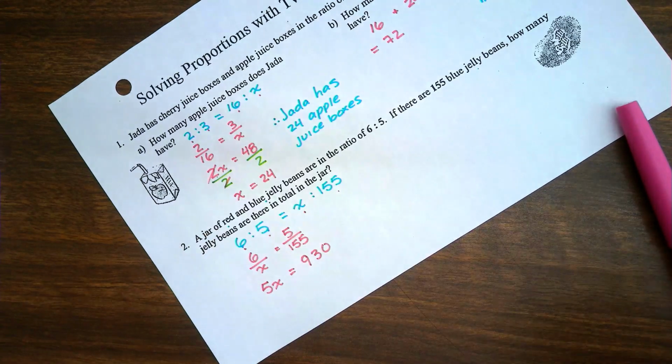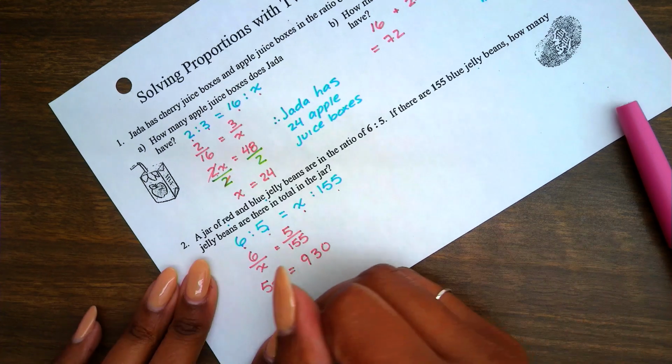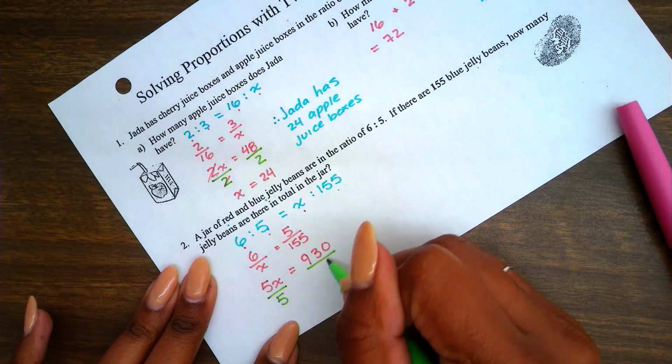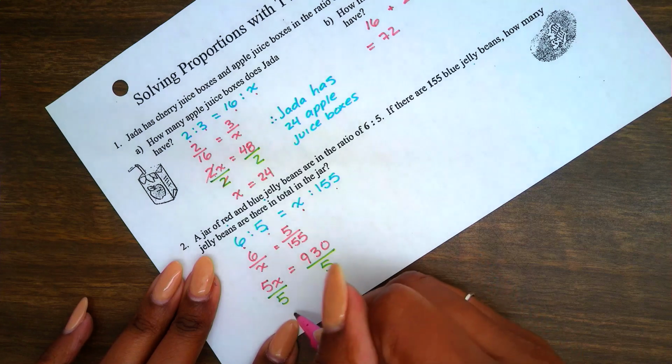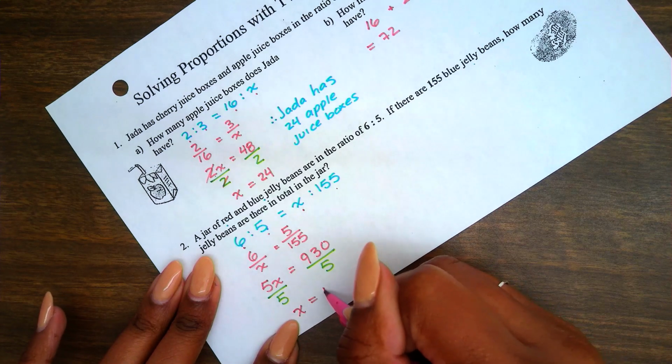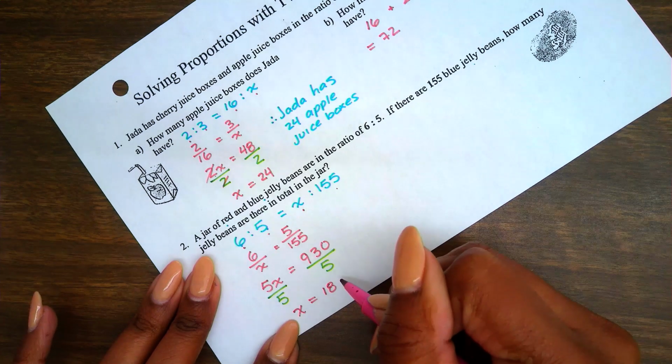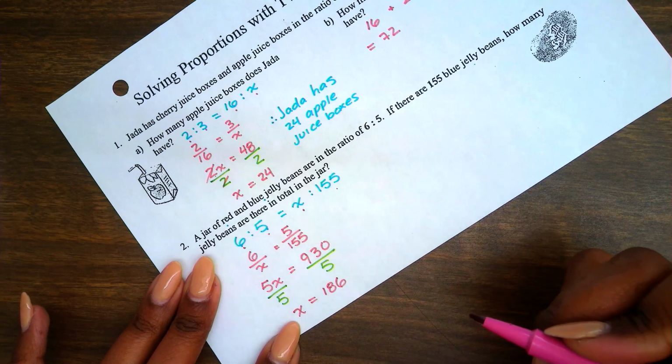And then again, we look, what's happening to x? I want x all alone. So what's happening to x? Well, x is currently being multiplied by positive 5. So I'm going to do the opposite operation, but what I do to one side, I have to do to the other side. So I divide both sides by 5. And I get x equals 930 divided by 5, which is 186.